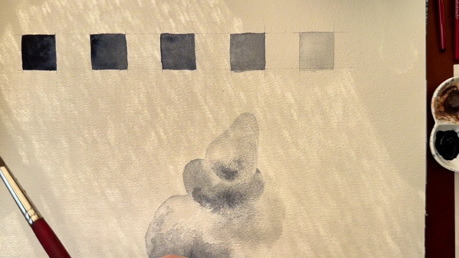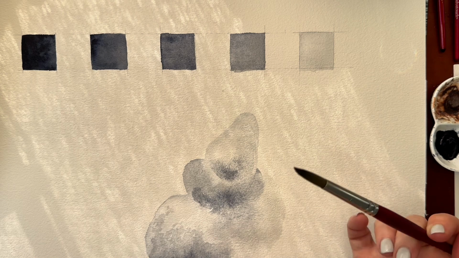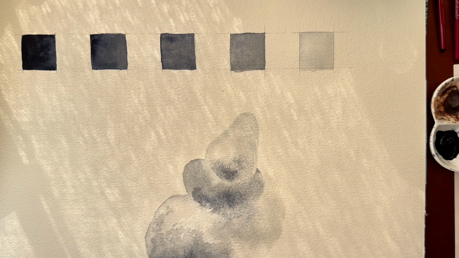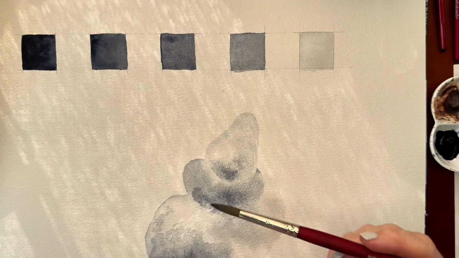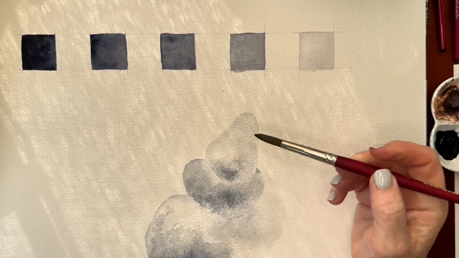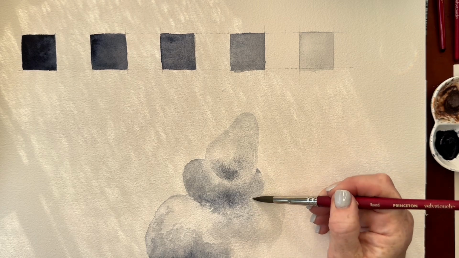And you can even paint up one of these like we did and then keep it. And then when you're painting, refer to it to say, oh, I'm really not in that range, because you may think you are, like I did at the beginning, and then go, oh, I'm really not there yet.